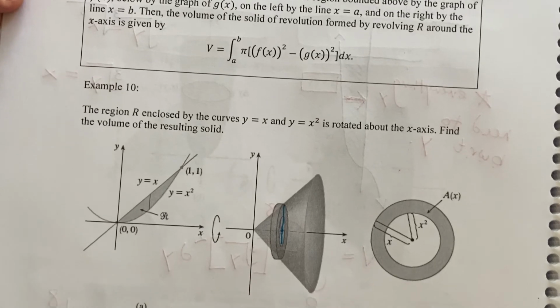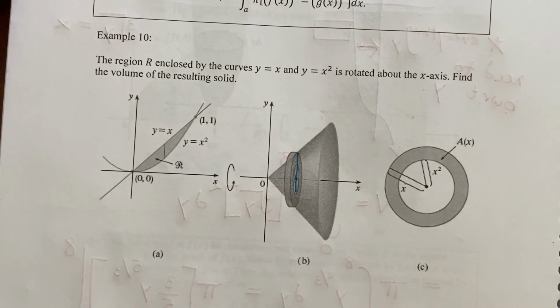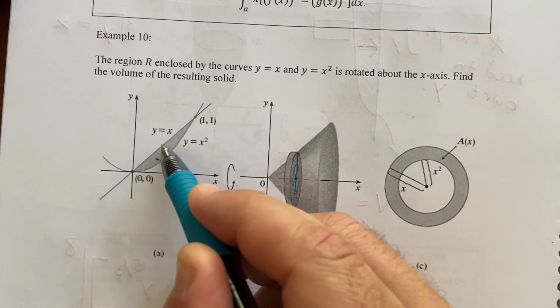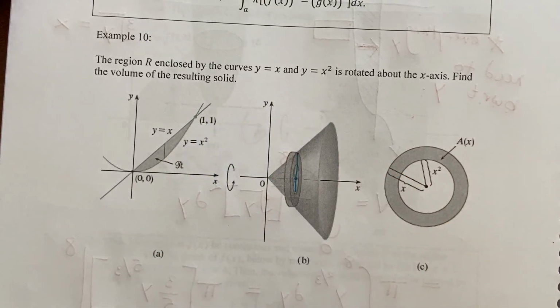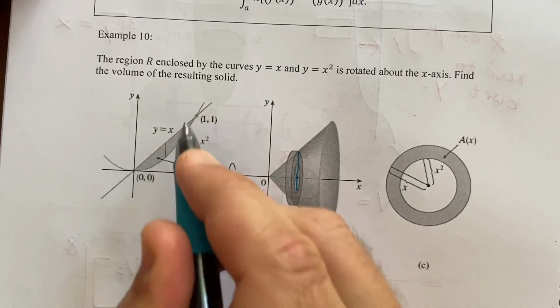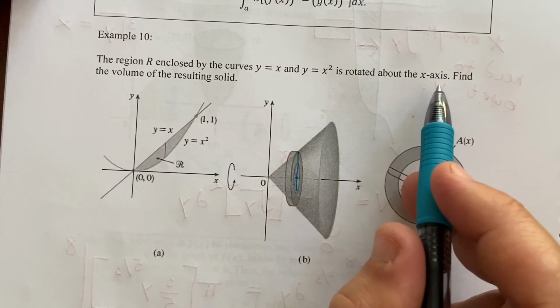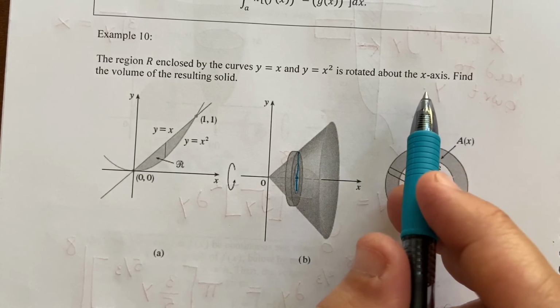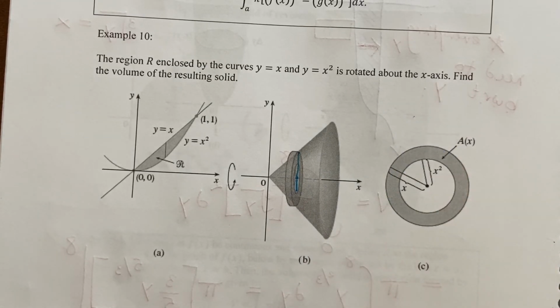Okay, so it says the region R enclosed by the curves y equals x. So here's y equals x right here. y equals x squared, here's that one. And if we rotate that about the x-axis, it says find the volume of the resulting solid.